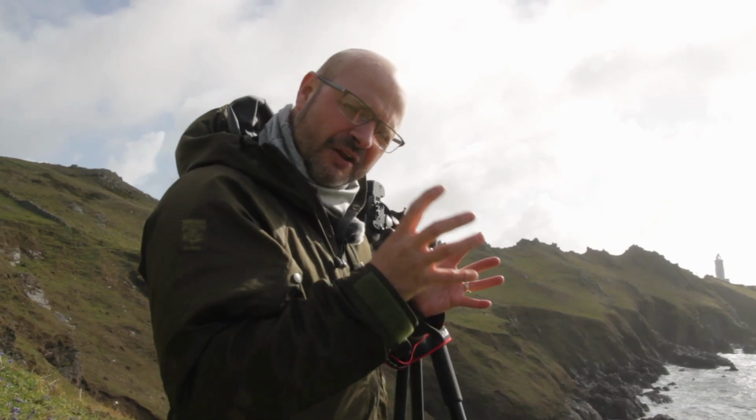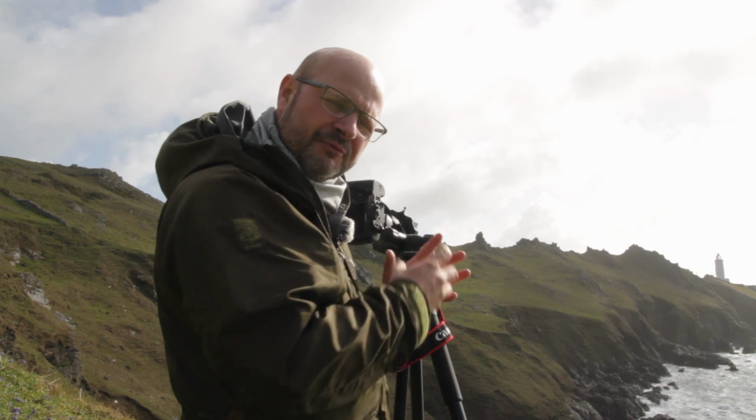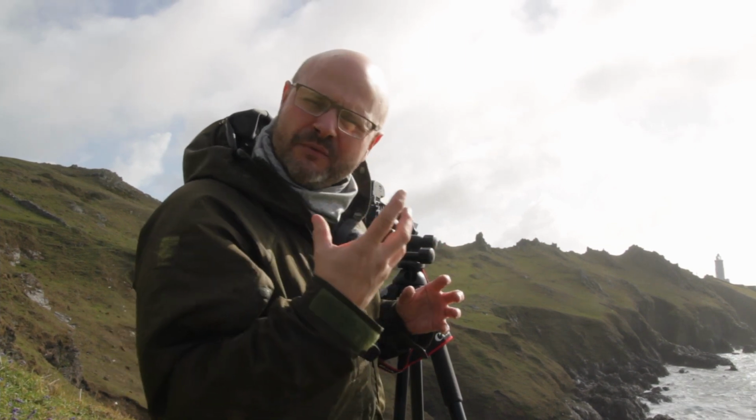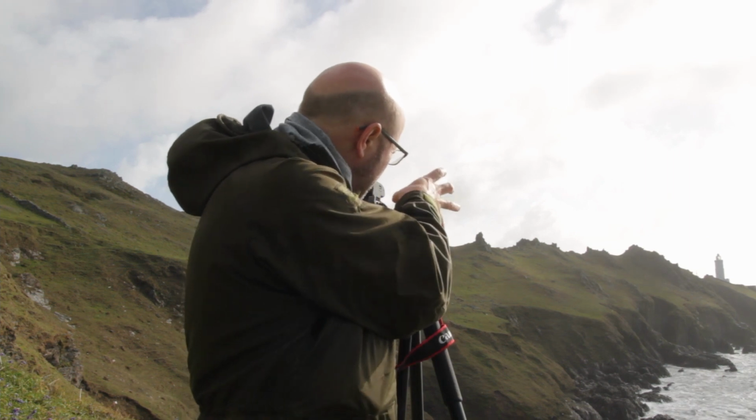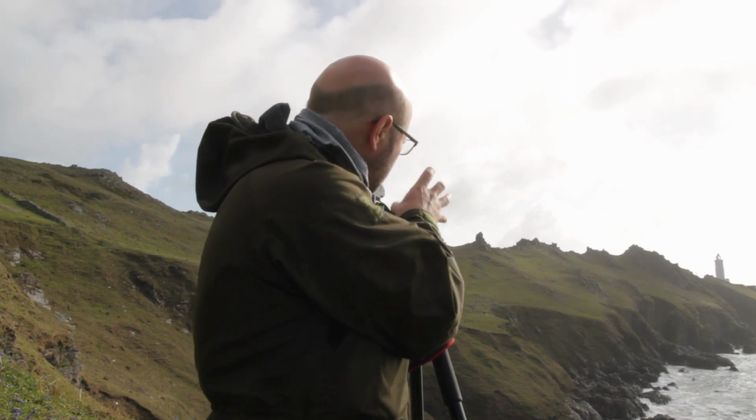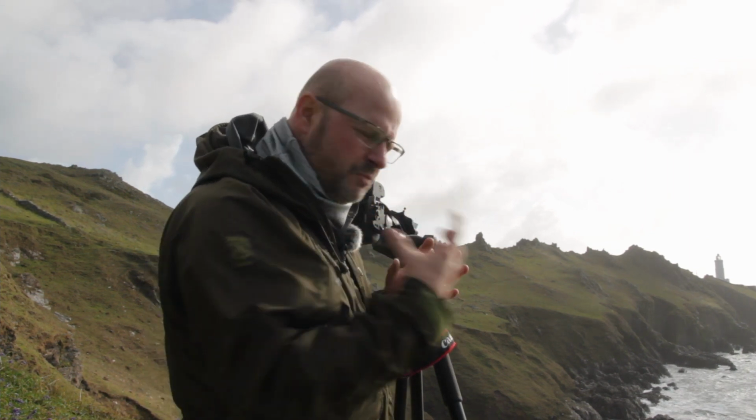Like I said, I've taken a number of different compositions, but as I was looking through the viewfinder, I realised that my centre of interest was some rocks down here, not exactly in the foreground, but sort of the middle distance. So I've zoomed in as well.